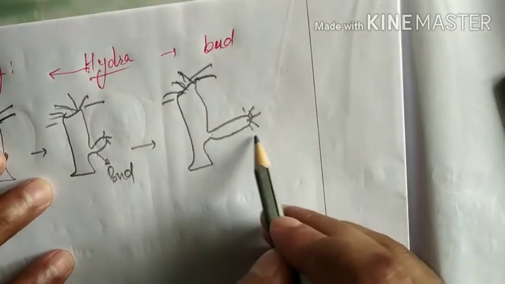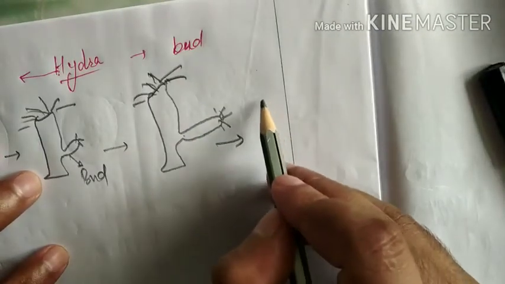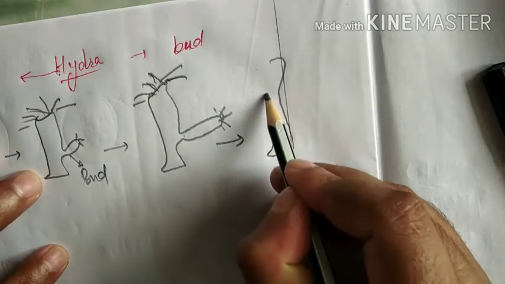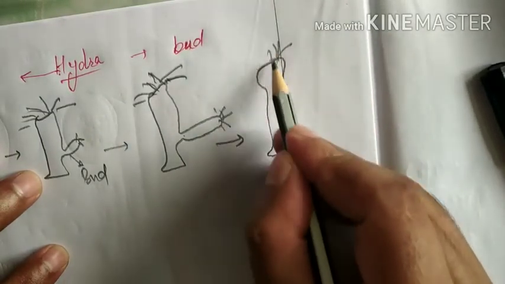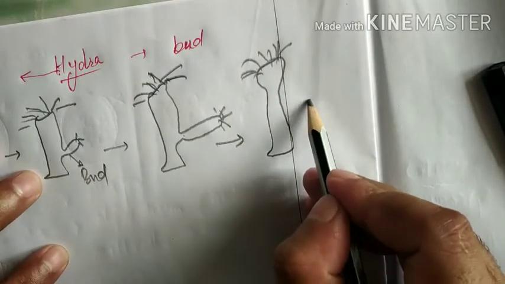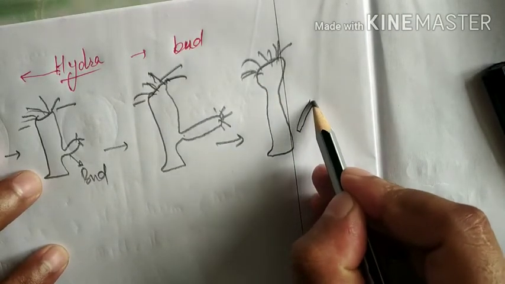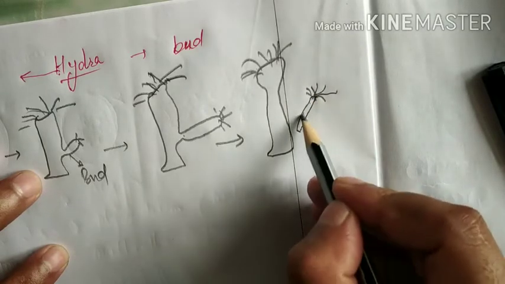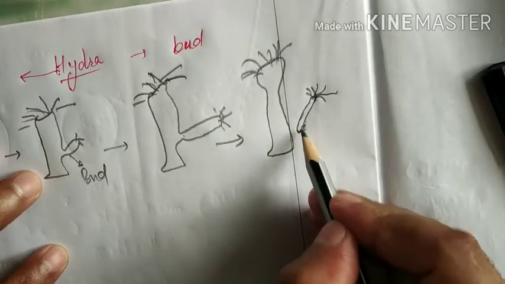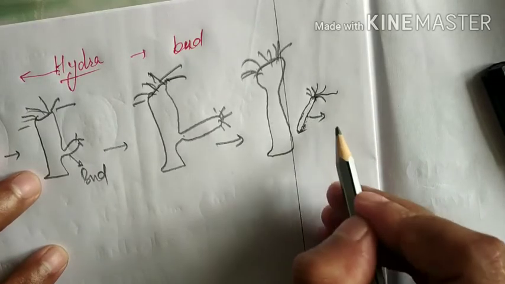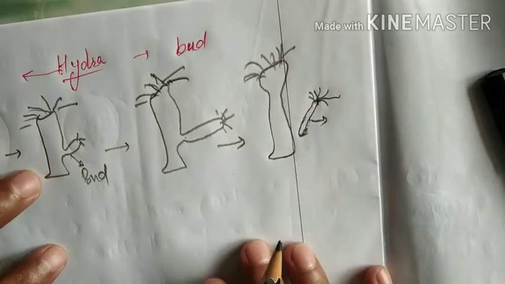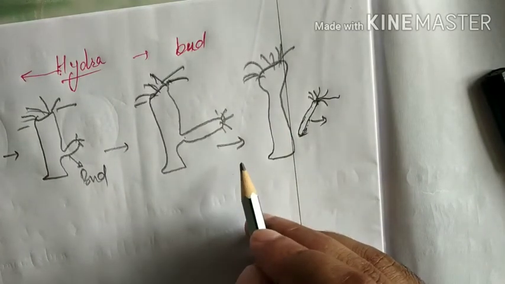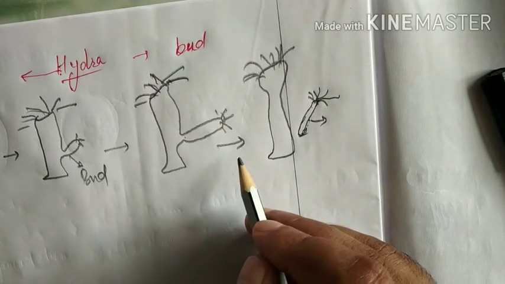Okay, with time this bud is detached from the parent body. Now we have a small sibling, that is the new hydra. This hydra can now be called a new individual, a new hydra, which separates from the parent body. So this is how budding takes place.